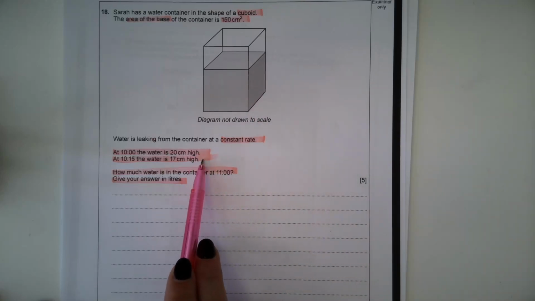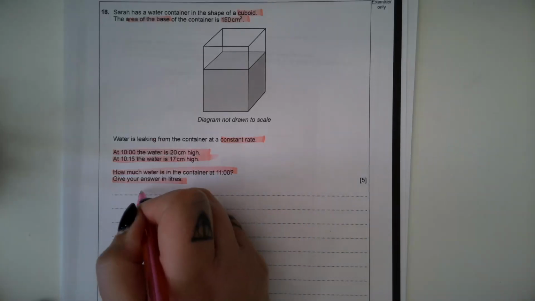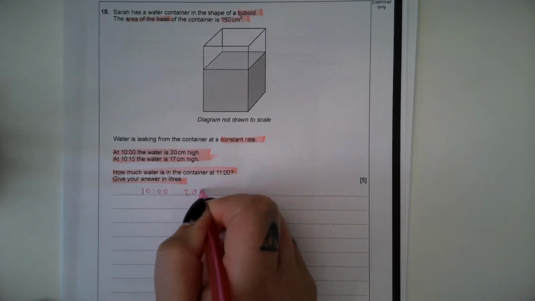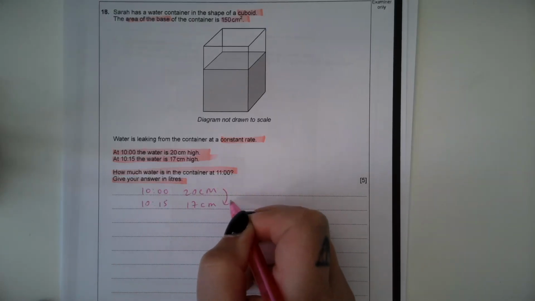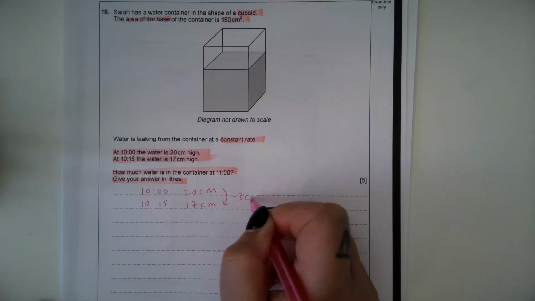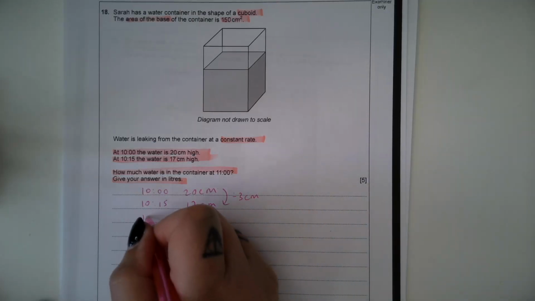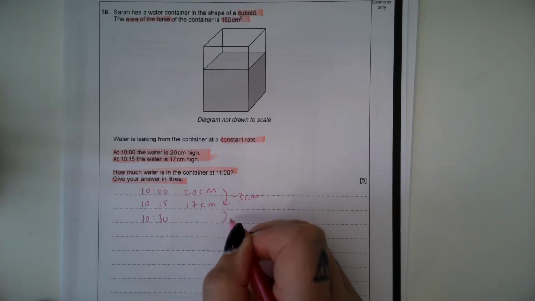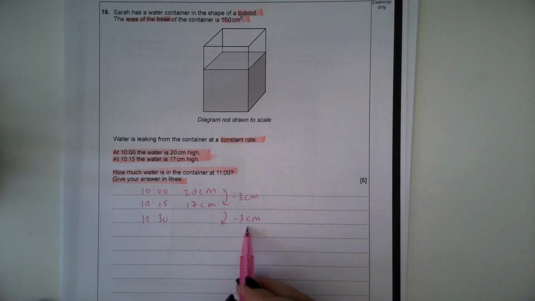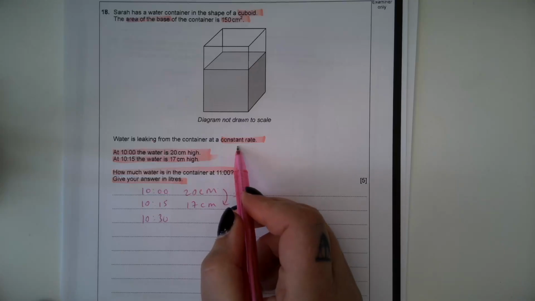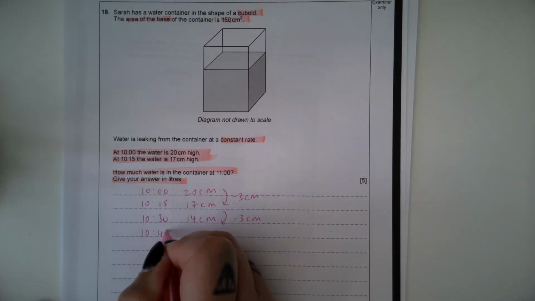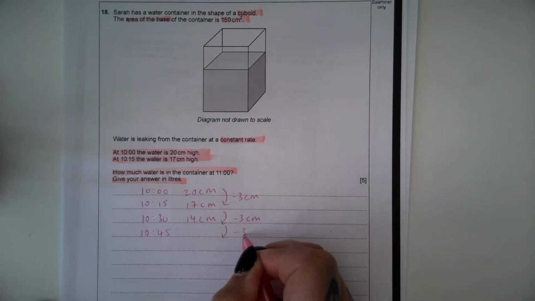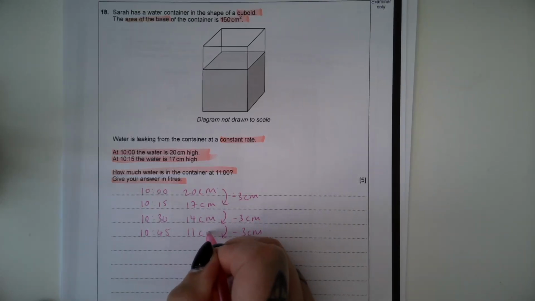So let's look at this information here to start off with. At 10 o'clock, it's 20 centimetres. At 10:15, it's 7 centimetres. So in 15 minutes, it's gone down by 3 centimetres. So at 10:30, in another 15 minutes, it should go down by another 3 centimetres because we're working at a constant rate. So that would be 14 centimetres. And then at 10:45, let's go down by another 3 centimetres. So that would be 11 centimetres.